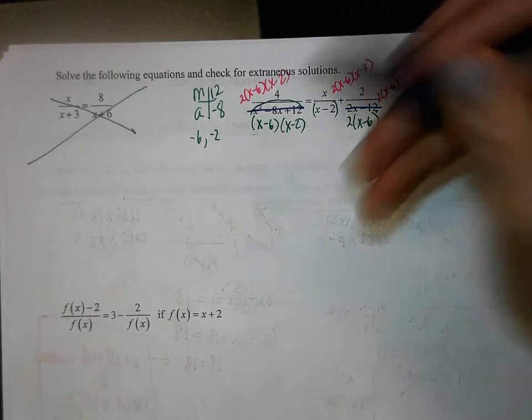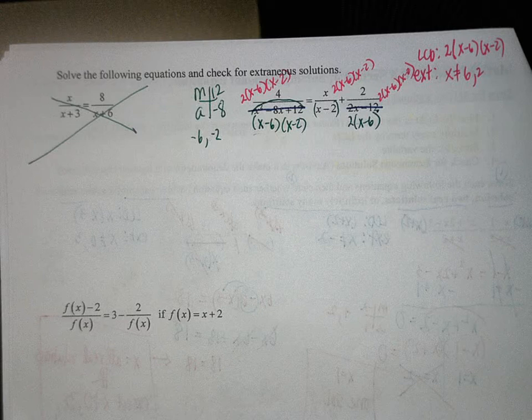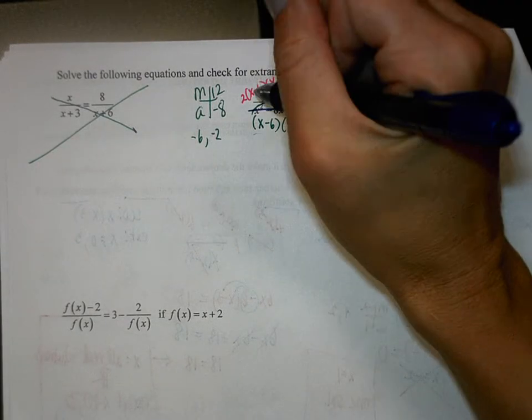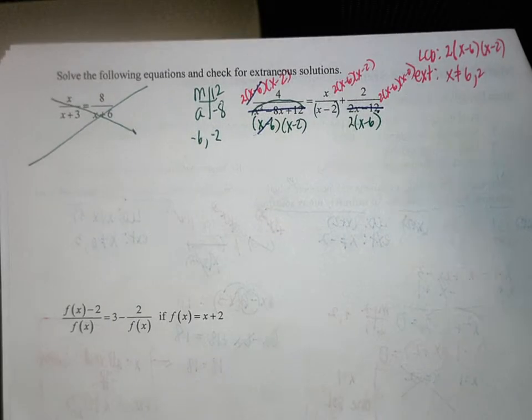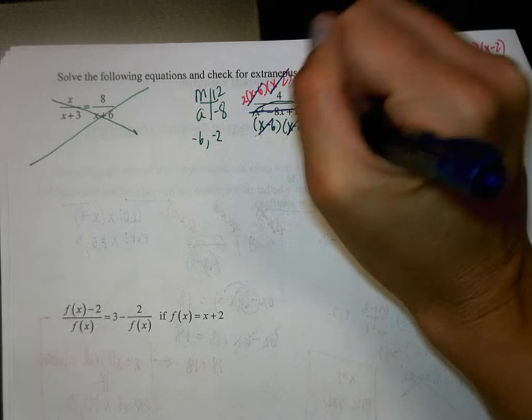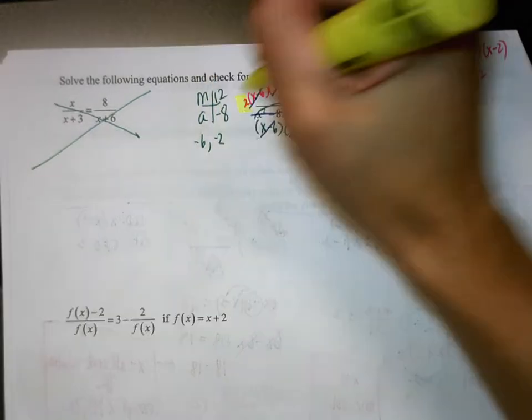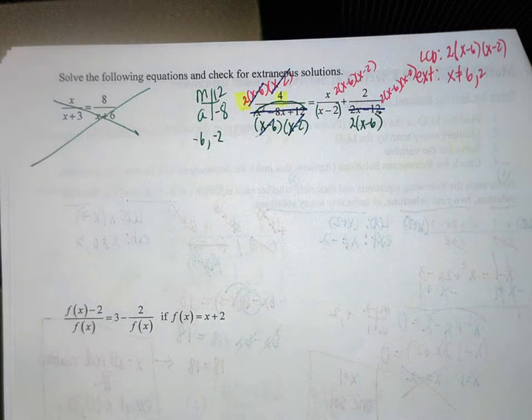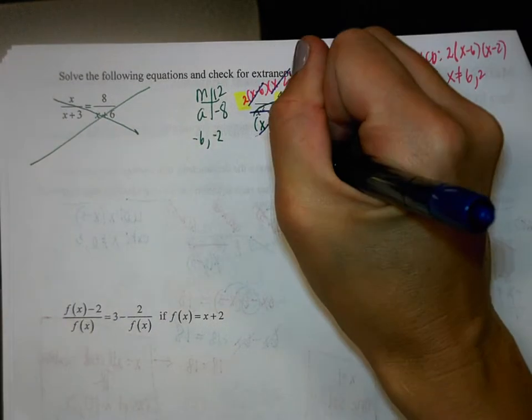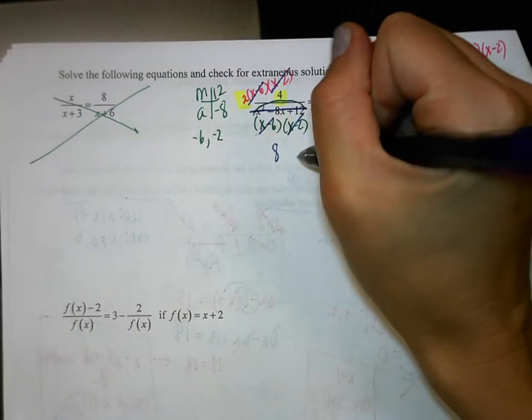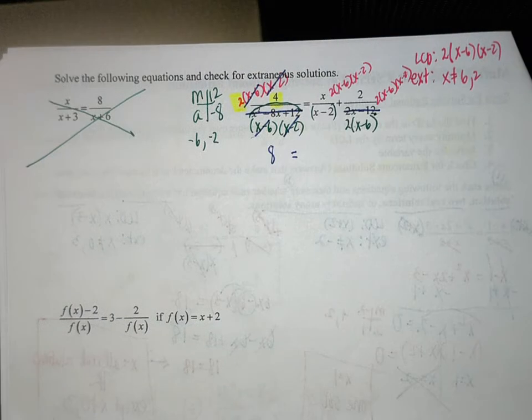So on the first fraction here, my first term, what happens? The x minus 6's cancel, and the x minus 2's cancel, and what am I left with there? A 2 and a 4, and you can multiply those together if you want to, and that makes an 8. Okay, next we have an equal sign.